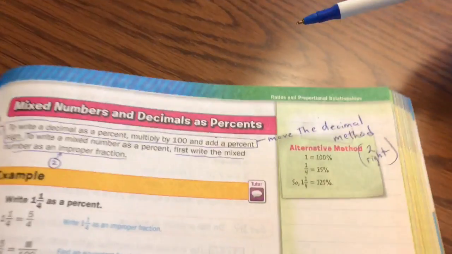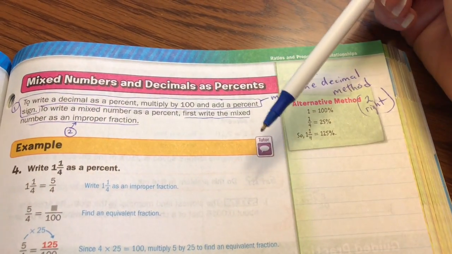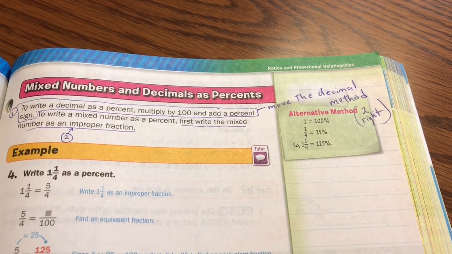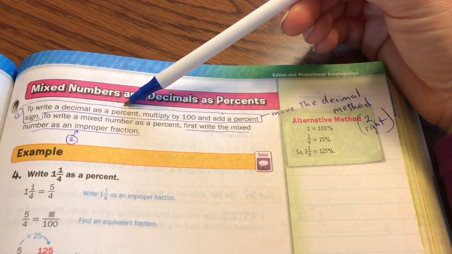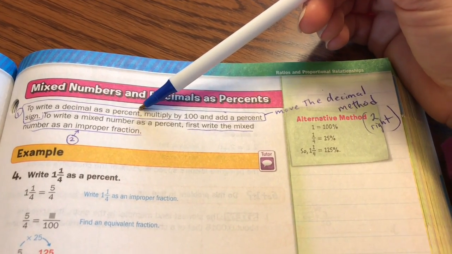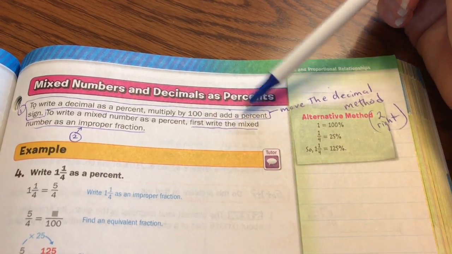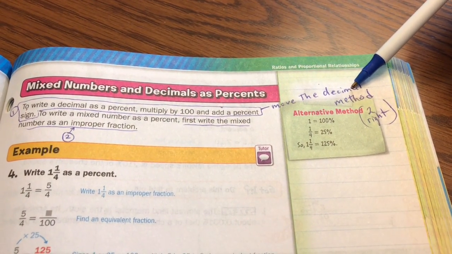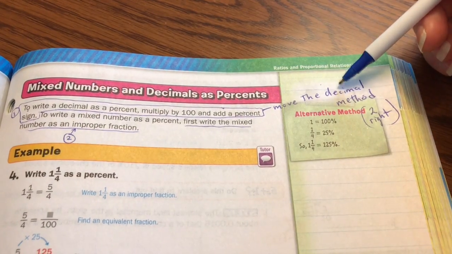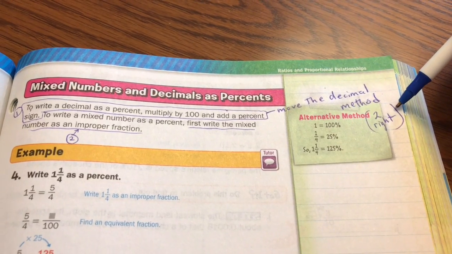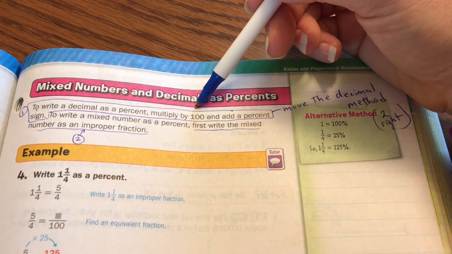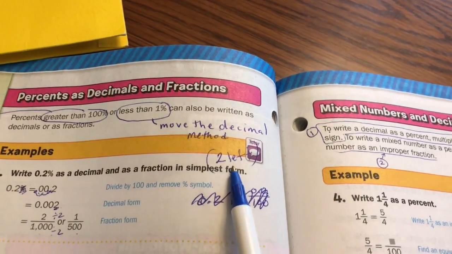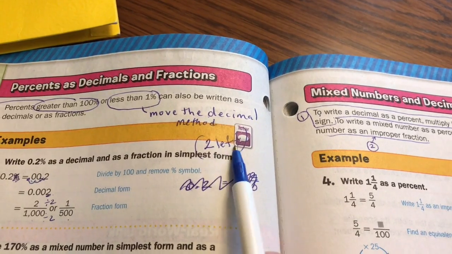So let's look at the two main points up here that I've numbered 1 and 2. I want you to number them and circle them like I did too, so you can have it stand out later when you're reviewing and writing your reflection. So number 1, to write a decimal as a percent, remember from the last lesson, you multiply by 100 and add a percent sign. That's what we learned in lesson 3. That is the move the decimal method. So circle this first sentence and write move the decimal method. Remember, you're moving it 2 to the right because you're multiplying by 100. In fact, go over to page 118 and add this. On this side, we moved it 2 to the left.